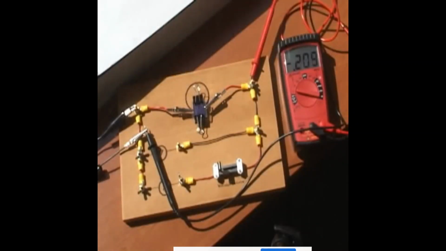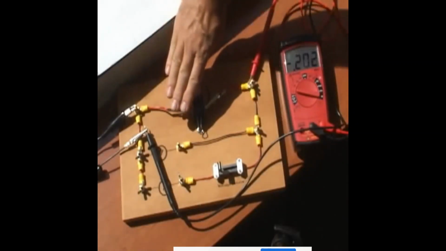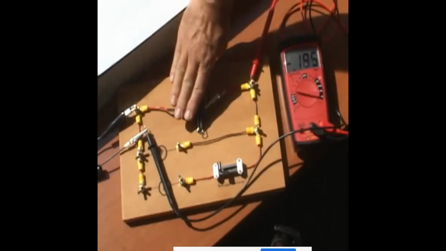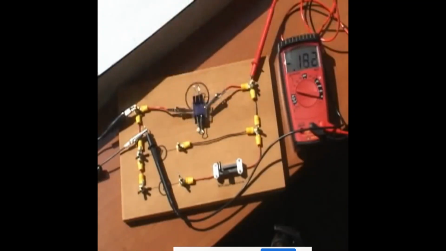Step 2. For instructions on how to measure the voltage and amperage of the cell, see Experiment 1, Measuring Voltage and Current.